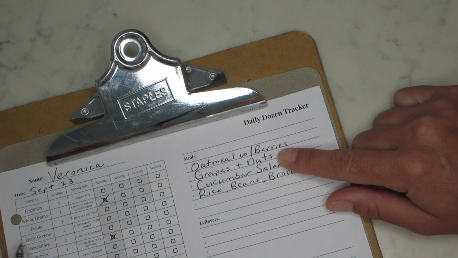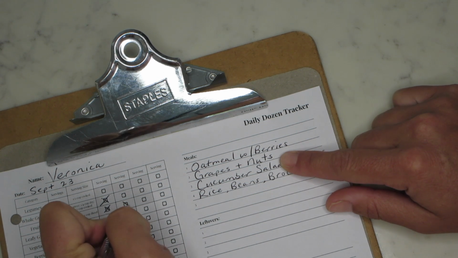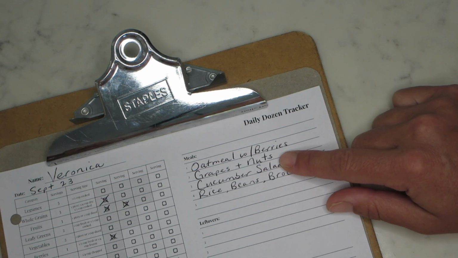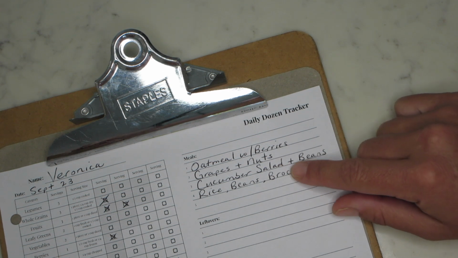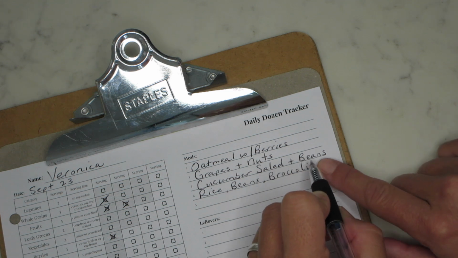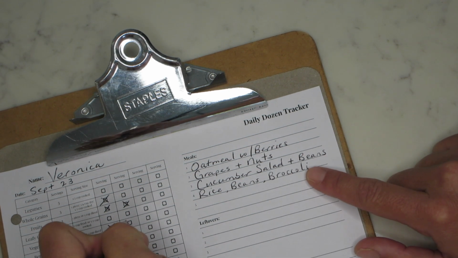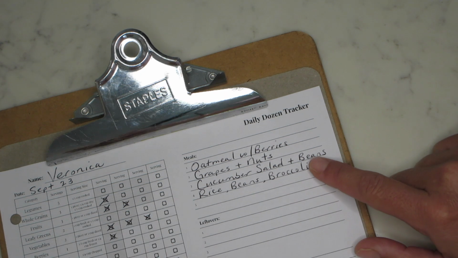Then for snack, I have, we'll call it, 2 servings of fruits and 1 serving of nuts. Then for lunch, if I have a cucumber salad with beans in it, then I'll probably put 2 to 3 vegetables in there.